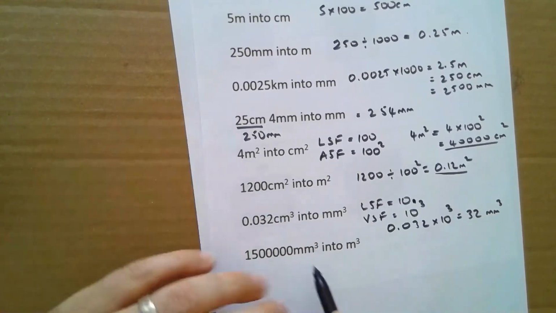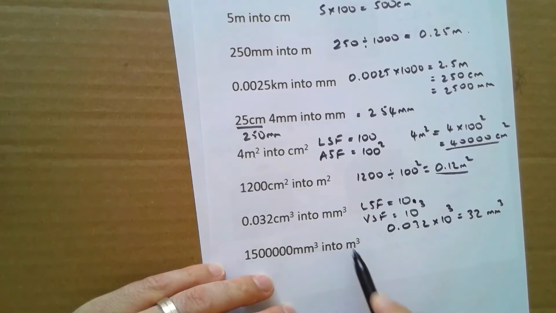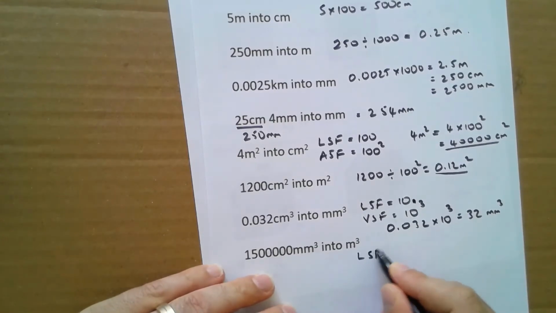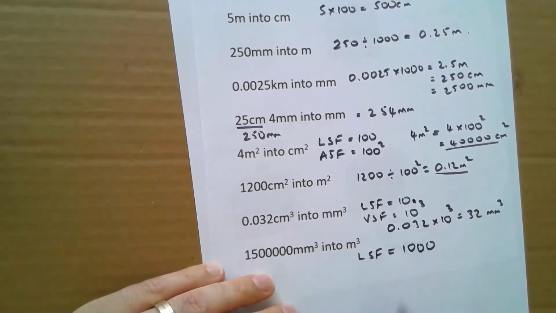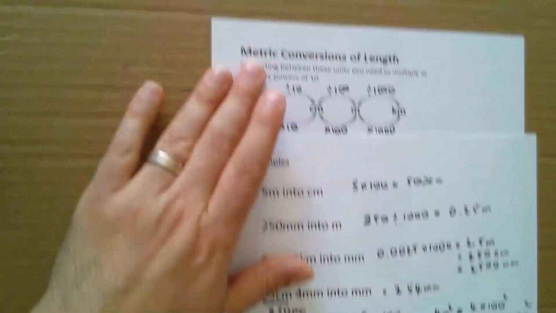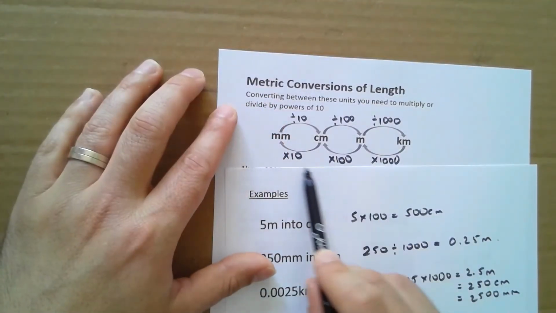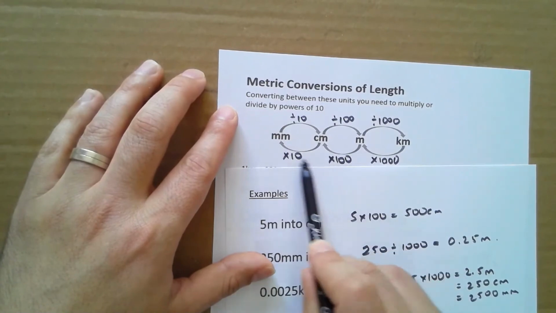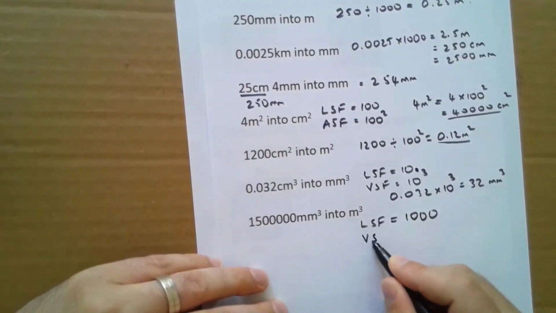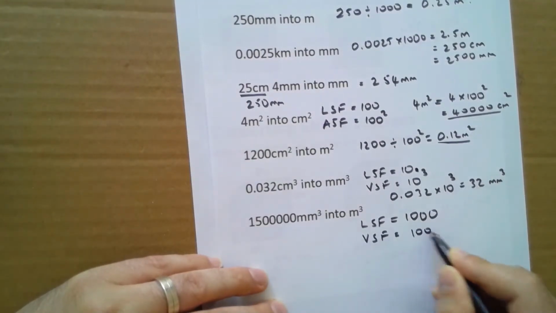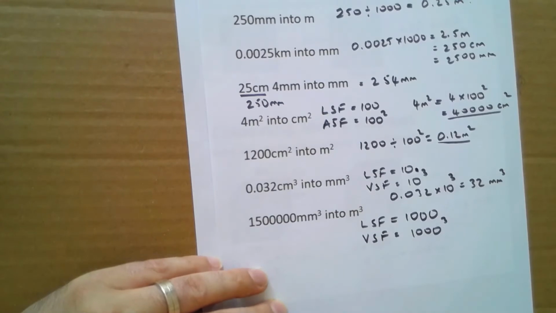Cubic millimeters into cubic meters. Let's go for the scale factor. The length scale factor from meters to millimeters is 1000, because 100 times 10 is 1000 millimeters. I want the volume scale factor, so that's going to be 1000 cubed.